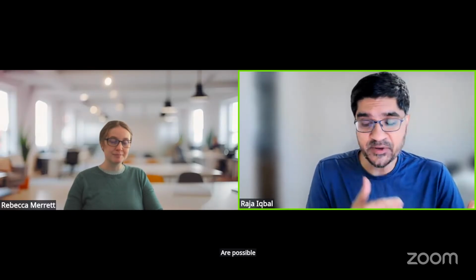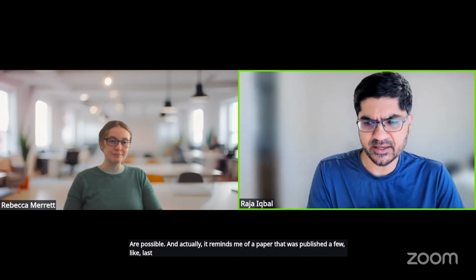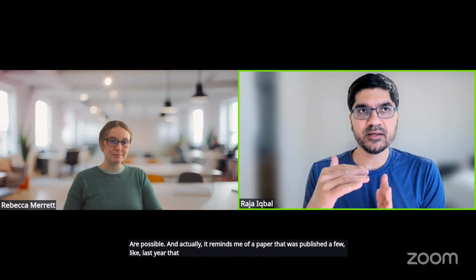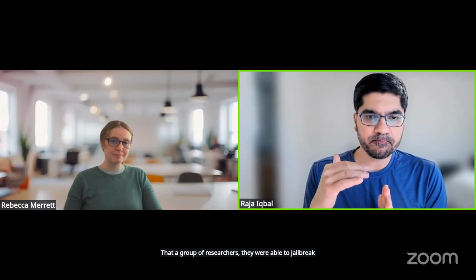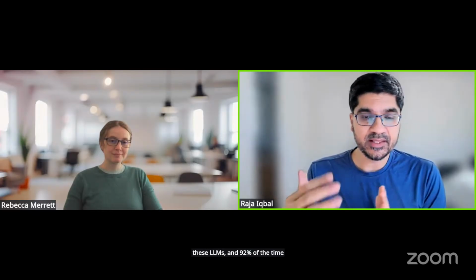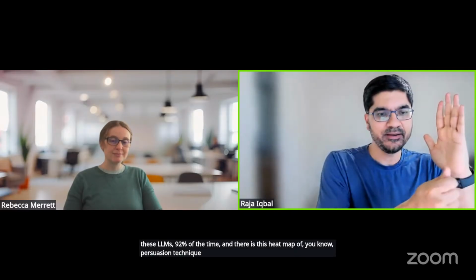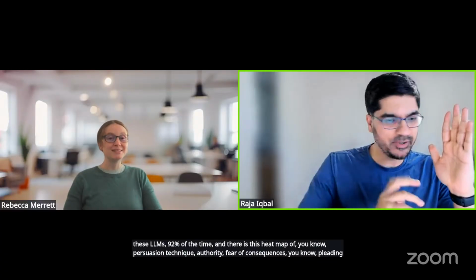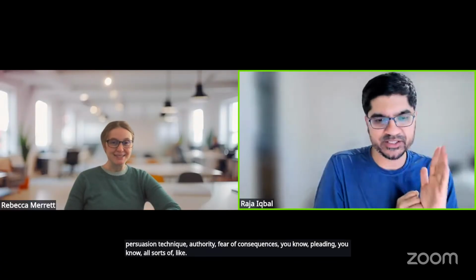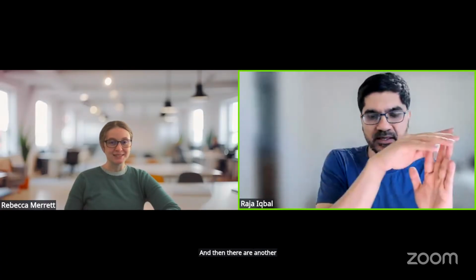It reminds me of a paper that was published last year, where a group of researchers were able to jailbreak these LLMs 92% of the time. There is this heat map of persuasion techniques: authority, fear of consequences, pleading, all sorts of like 14, 15 persuasion techniques.